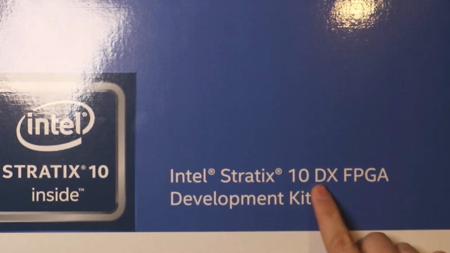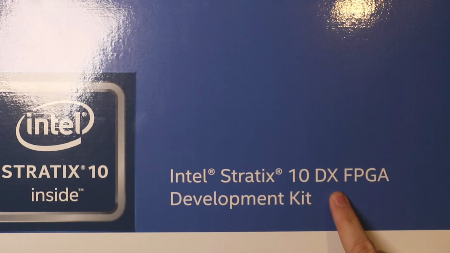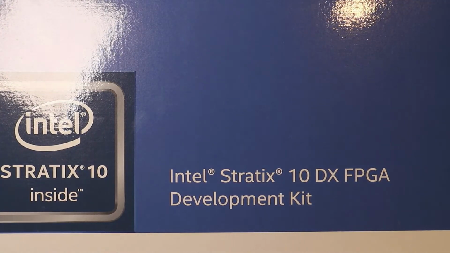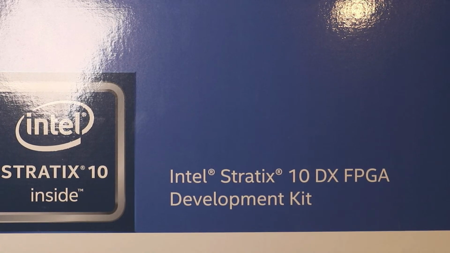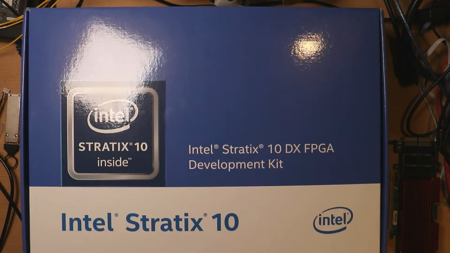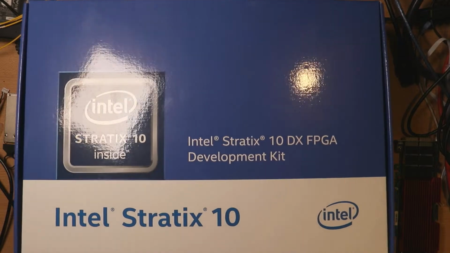So anyway, today we're going to take a look at two different Intel development boards for Stratix 10 parts. We've got a Stratix 10 DX FPGA board, and then we also have a Stratix 10 MX FPGA board. So let's take a look at what you get with one of these things. See if I can zoom out a little bit with this. Right, so there we go. This is the standard Intel Stratix 10 DX FPGA development kit.